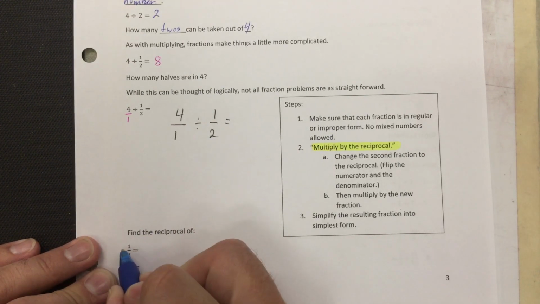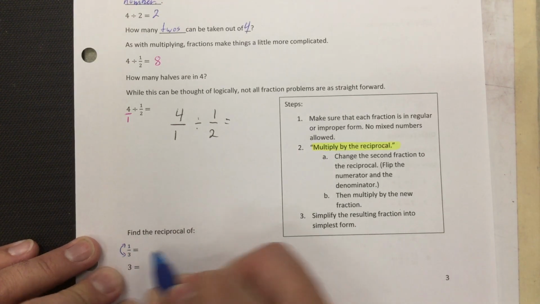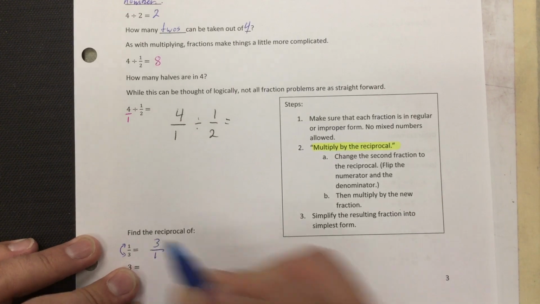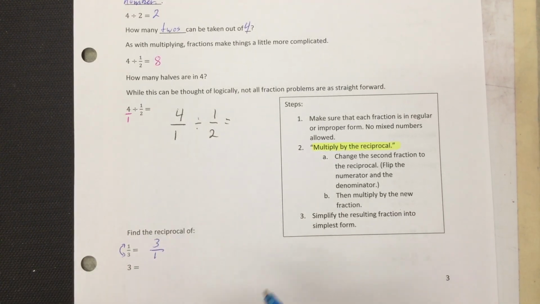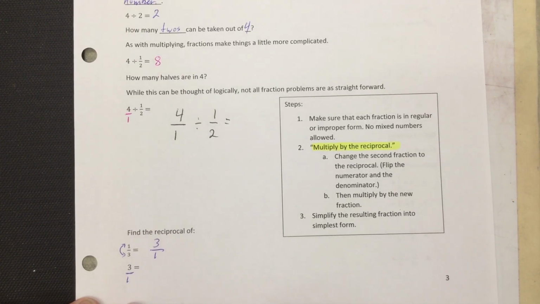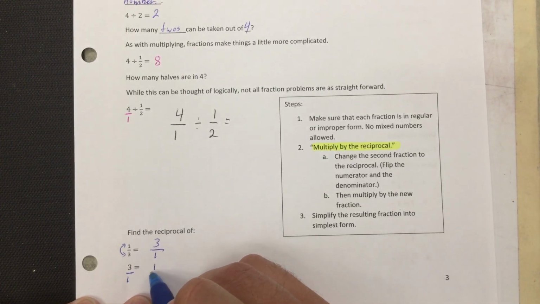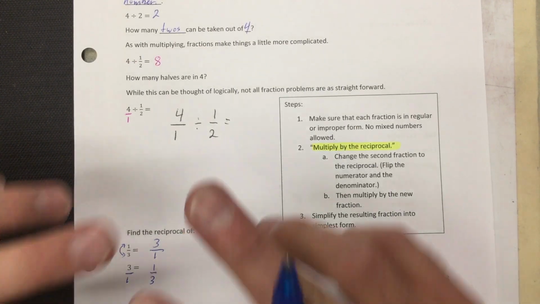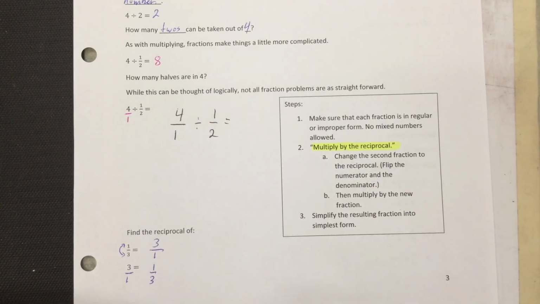To make a reciprocal, we flip them. So the 1 goes on the bottom and the 3 goes on top. That's the reciprocal. Just like with a whole number, we can make it into a fraction, and the reciprocal of 3 is 1/3. It's flipped. That's the reciprocal.